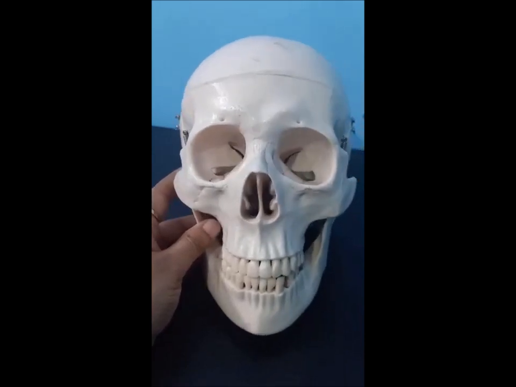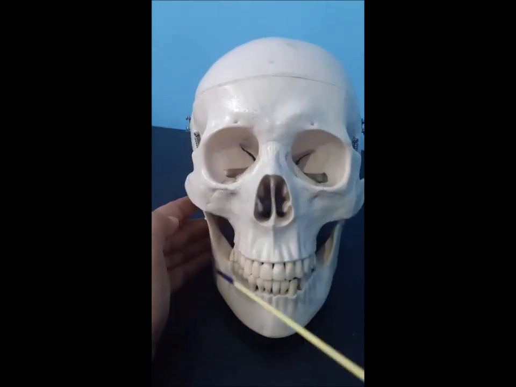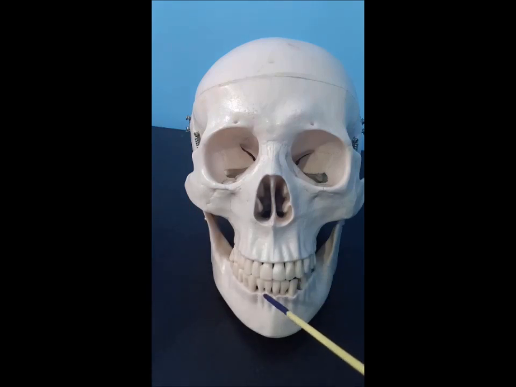Now let us discuss the paired bones that form the splanchnocranium. First of all, we will discuss the maxilla. These are the paired bones that form the splanchnocranium. It can be identified by the alveolar border with sockets for teeth.